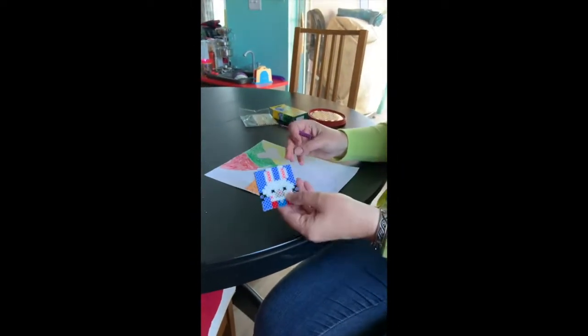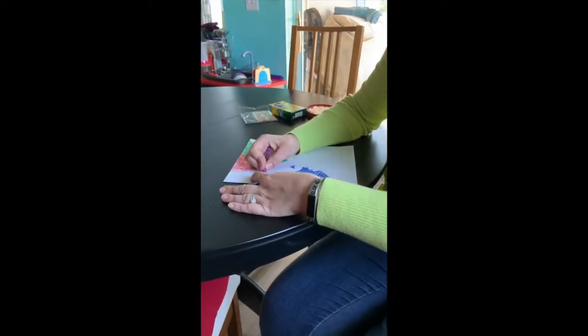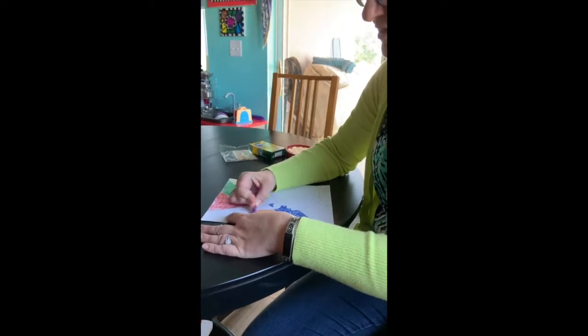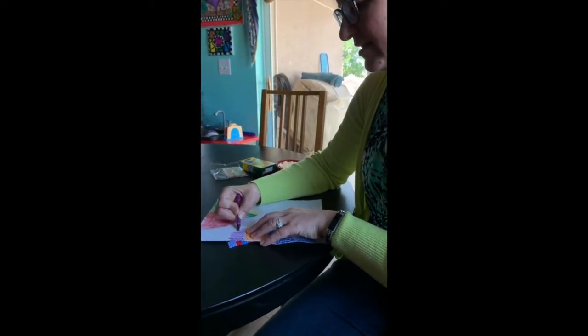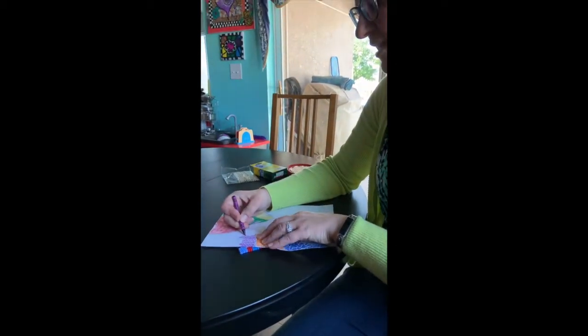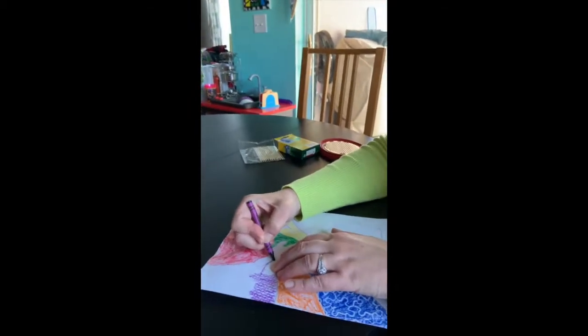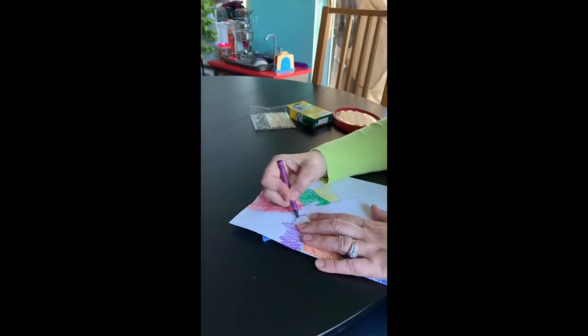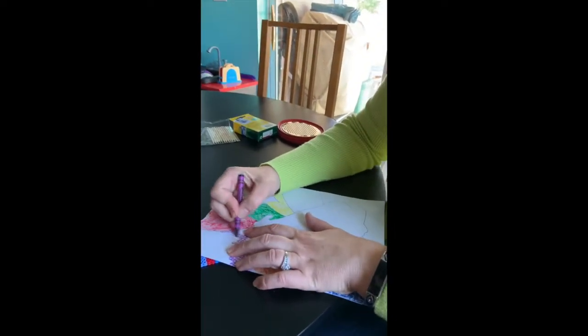Look around your house. You can find some creative textures that maybe you've even created, like ironed together perler beads we can put under here, and create this texture here. Trying really hard not to color over where I have the shadow drawn out, because we want the shadow to remain white.